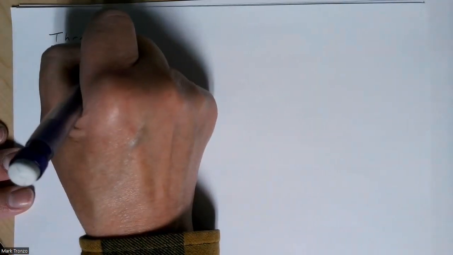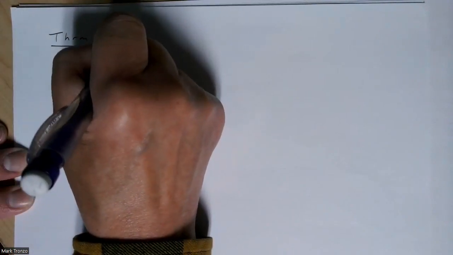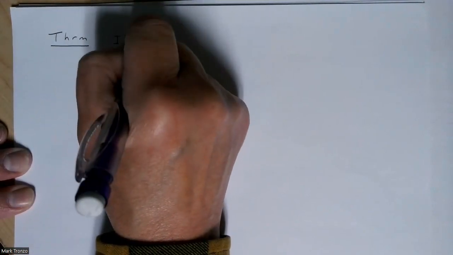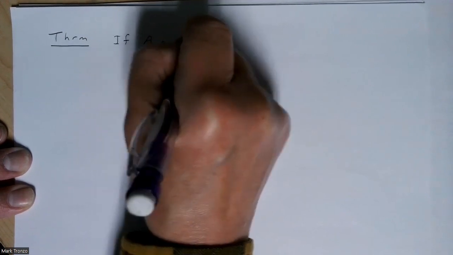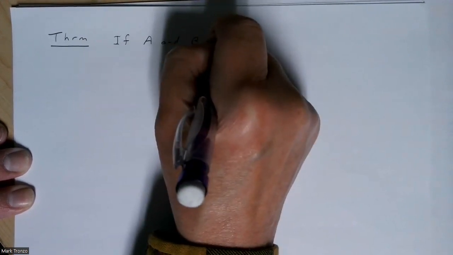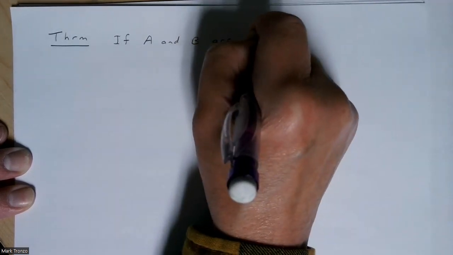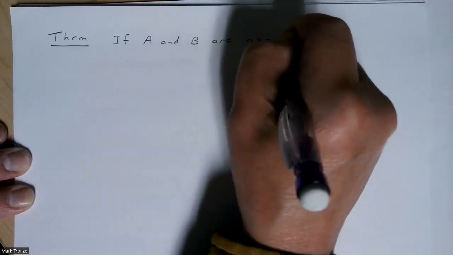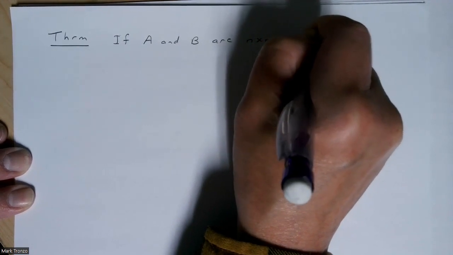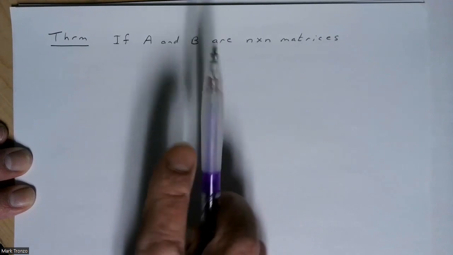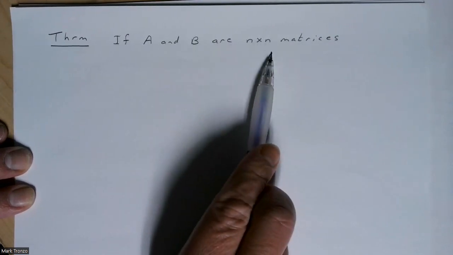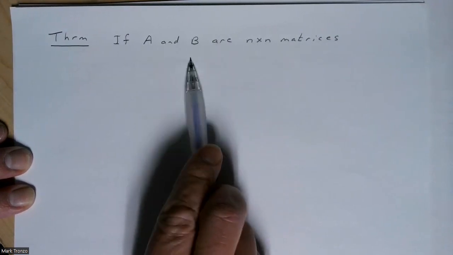Another theorem says that if A and B are n by n matrices, again, this statement is implying that the n is the same for both matrices.